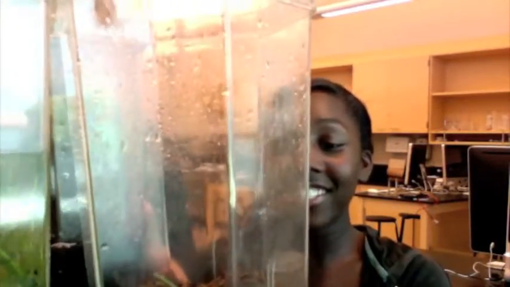Hi, I'm Riayn, and I did the decomposition chamber of the biome project, and this is the decomposition chamber. We put old grass, worms, mulch, old fruit, leaves, and grass and stuff.